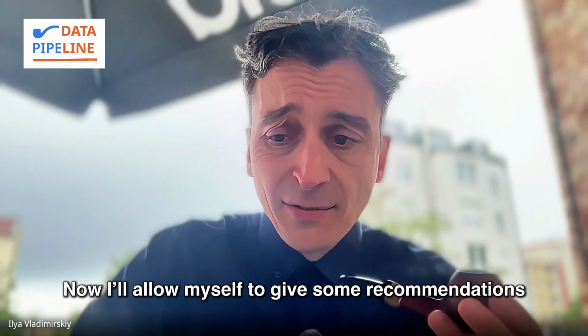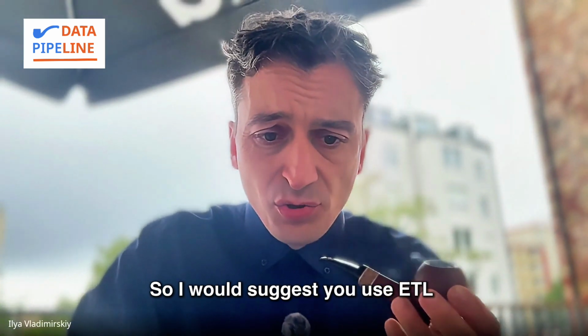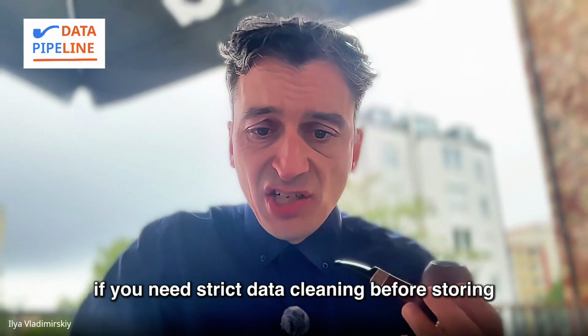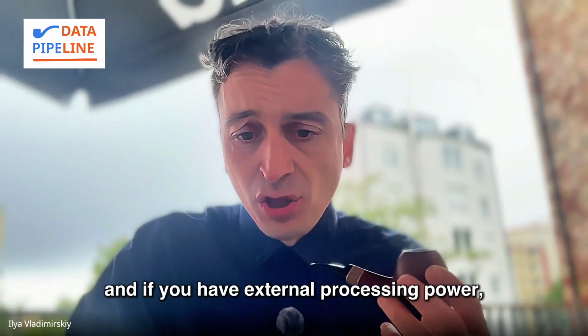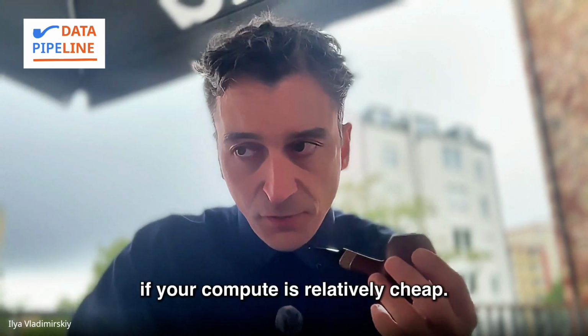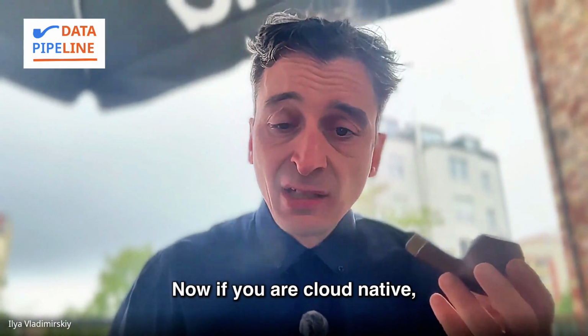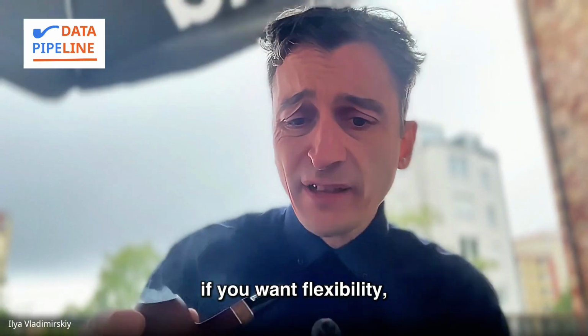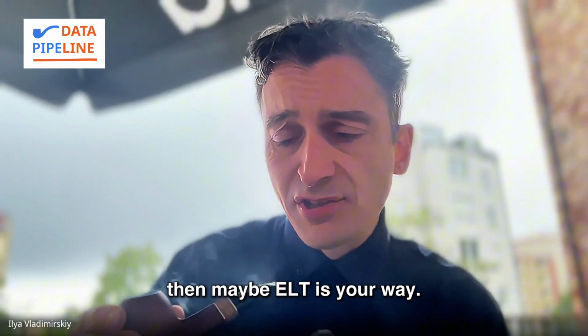Now I allow myself to give some recommendations on when to use what. I would suggest you use ETL if you need strict data cleaning before storing for whatever reason, and if you have external processing power, if your compute is relatively cheap. Now, if you are cloud native, if you want flexibility, scale, and cost efficiency, then maybe ELT is your way.